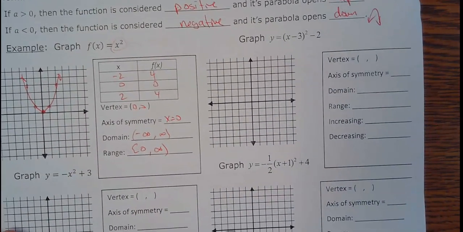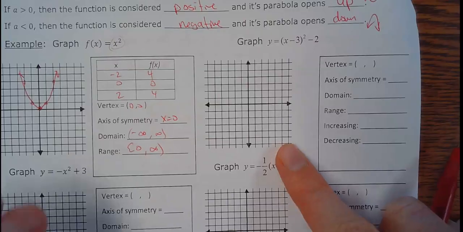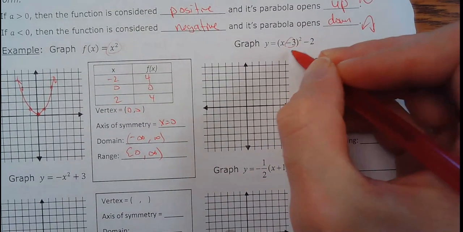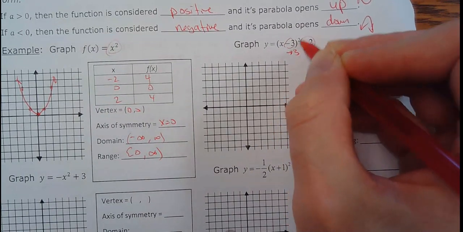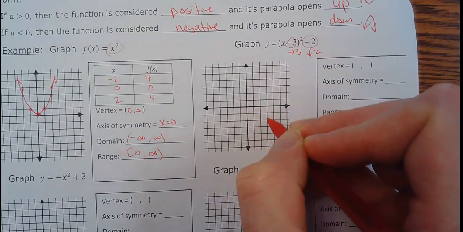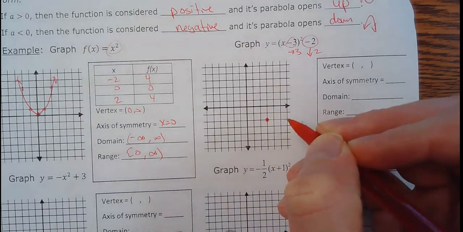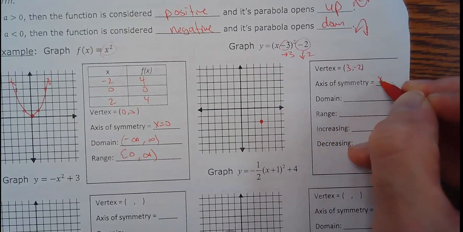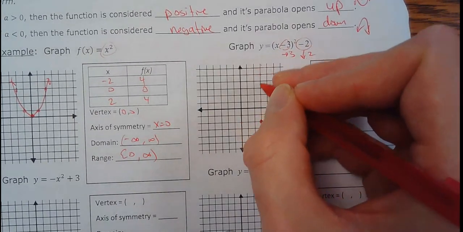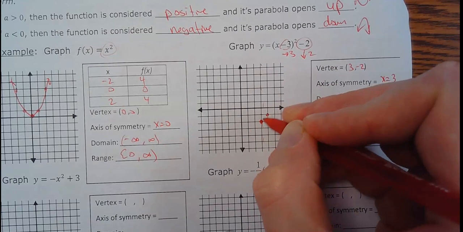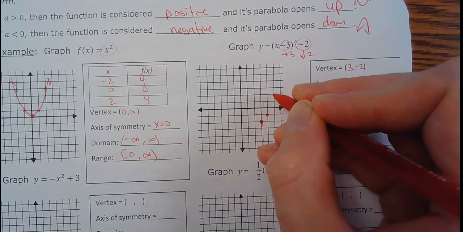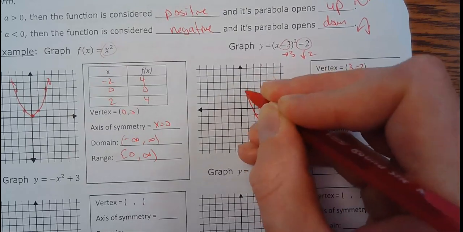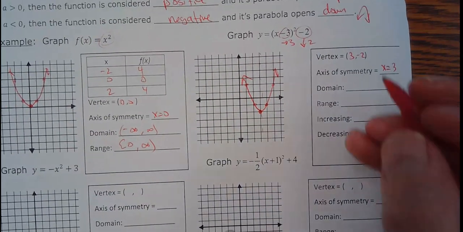Okay. Now, if you want to try these just from memory, maybe pause the video and try this out. But this right here, that would be a right 3, and that would be a down 2. So right 3, down 2. There's my vertex: 3, -2, x equals 3. Goes through there, up 1, right 1, up 1, left 1, and then from there, up 3, right 1, up 3, left 1. Try to make it as much of a U as possible.